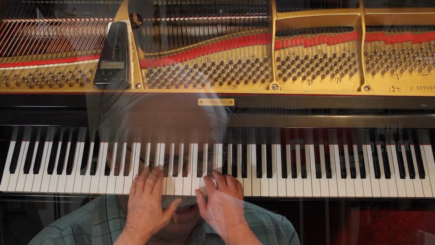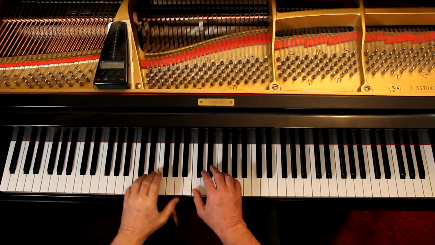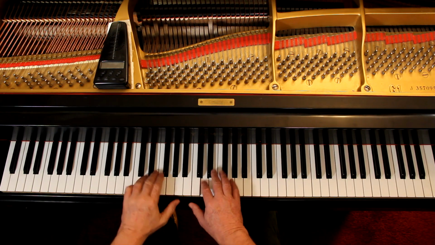If I disconnect them, that's staccato. How disconnected they are kind of depends on how fast I'm going. If I go slow, that's staccato, but I can go short. That's a short staccato, and that's the kind of staccato we're going to work on, short staccatos.